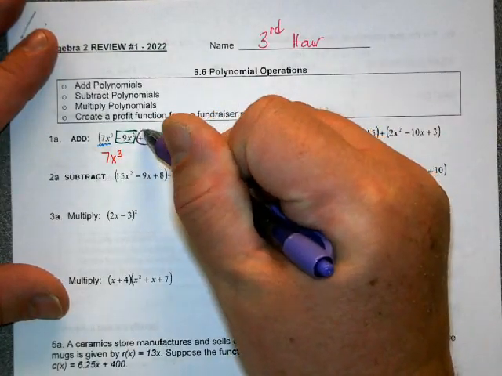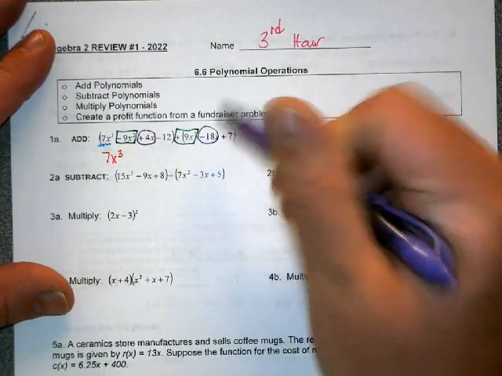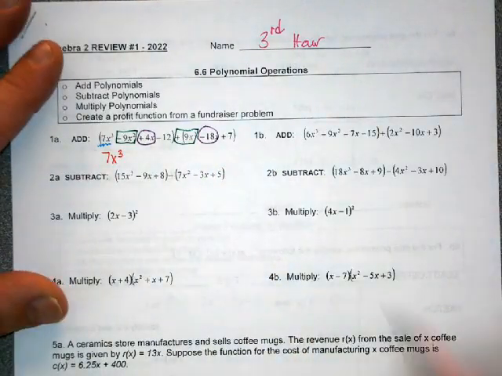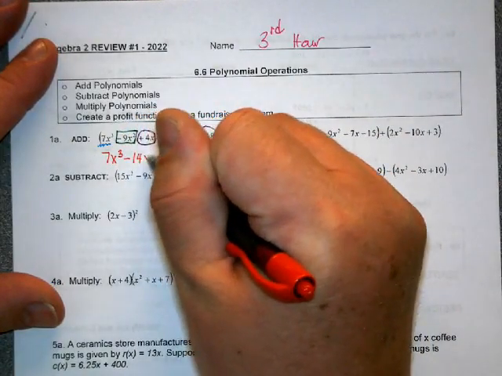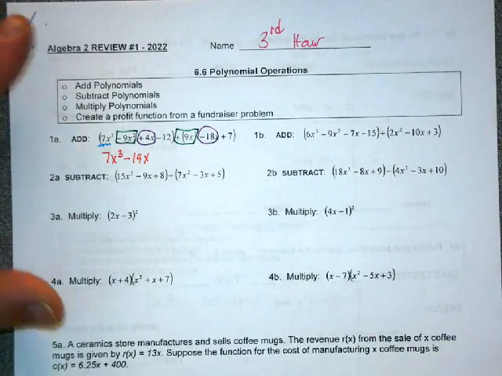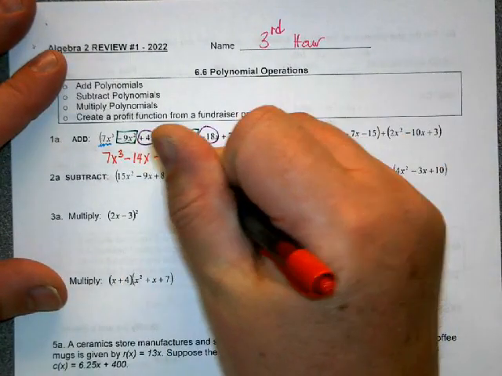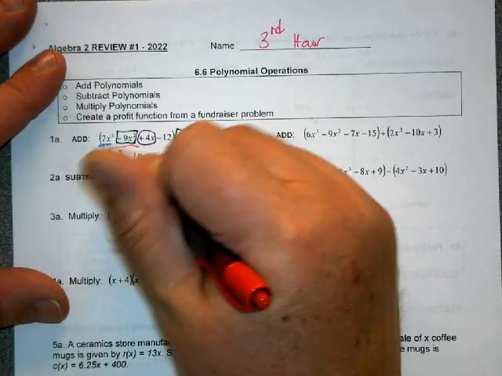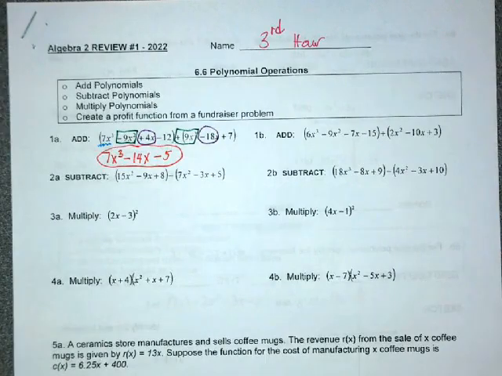Okay, positive 4x and a minus 18x gives me a minus 14x. And then I have a minus 12 and a plus 7. Very good. That's the answer? That's it. Pretty easy.